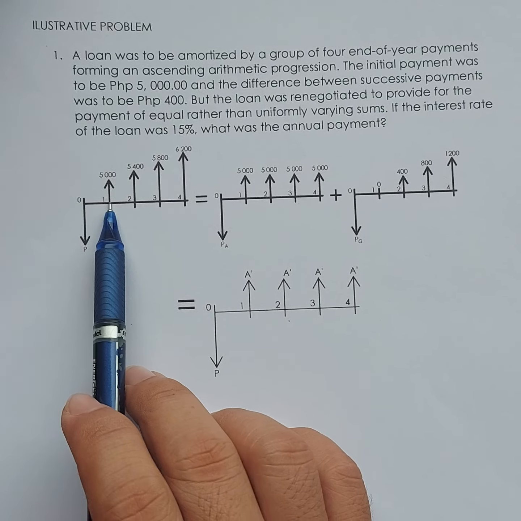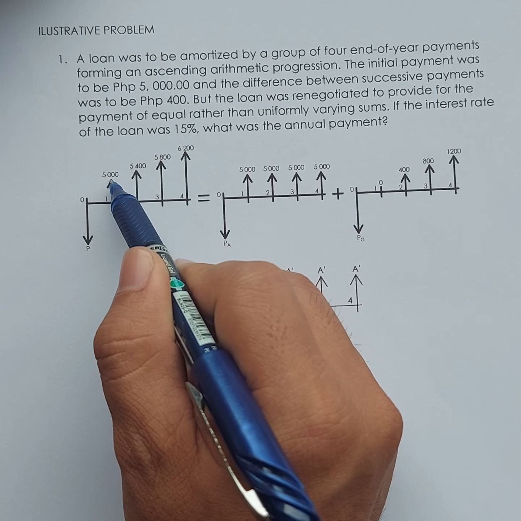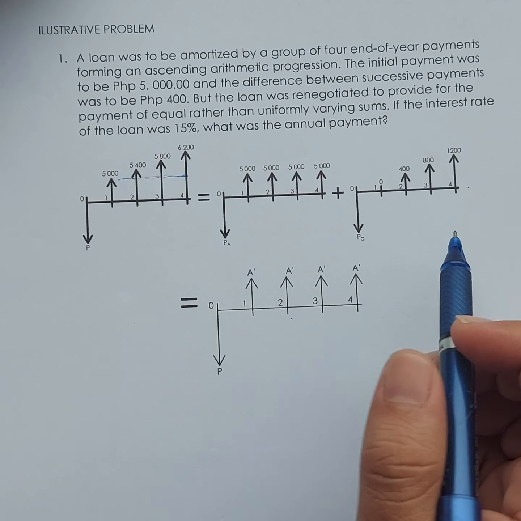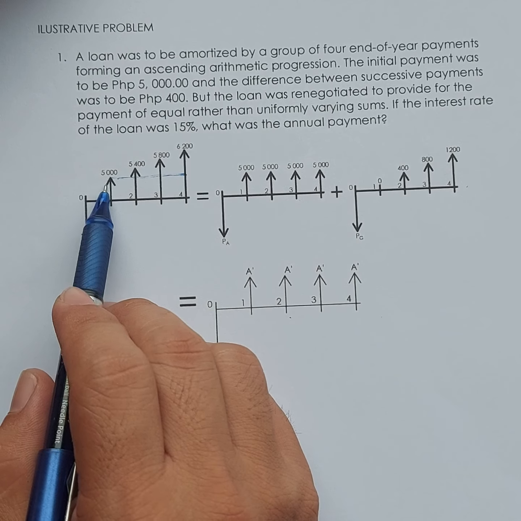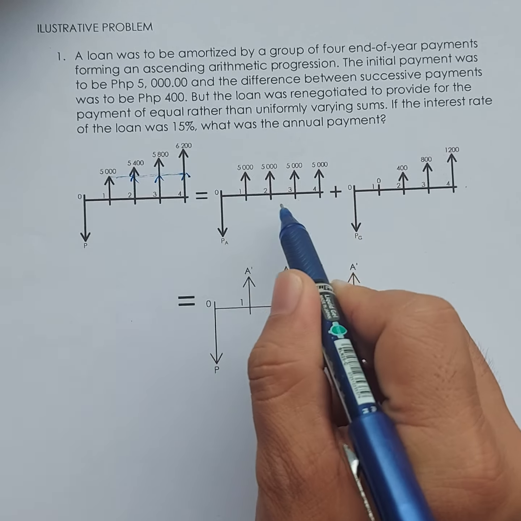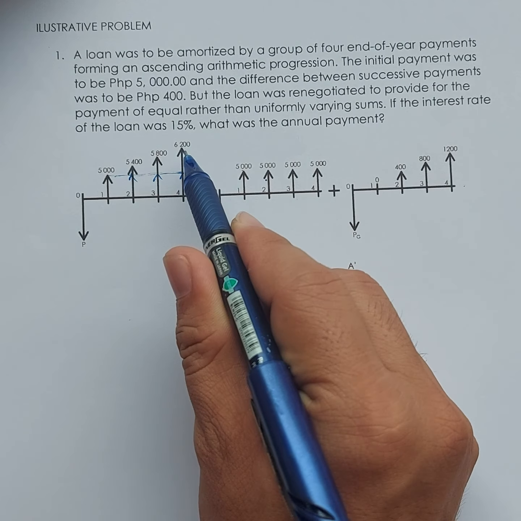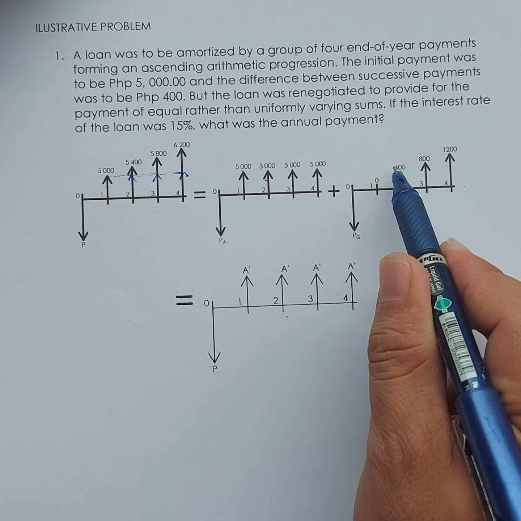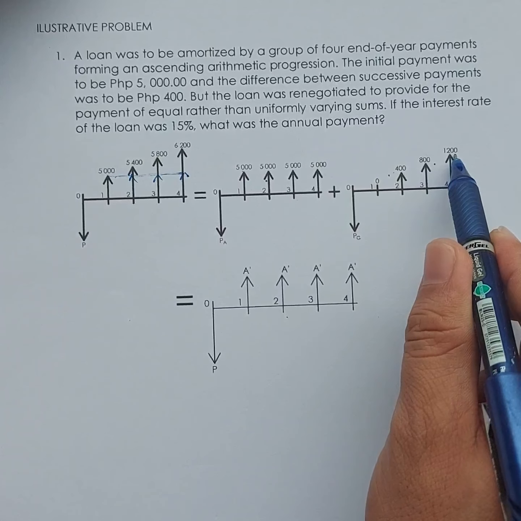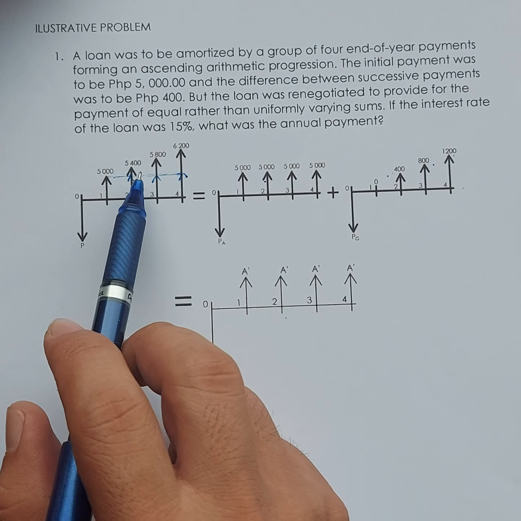When we analyze this, we can divide this into two cash flows. We separate the rectangle and the triangular part of the cash flow. Since we started at 5,000, this is 5,000, 5,000, 5,000. So this rectangle, plus this triangle: 400, then 2G, which is 800, then 3G, which is 1,200. Adding these two cash flows gives us the original.